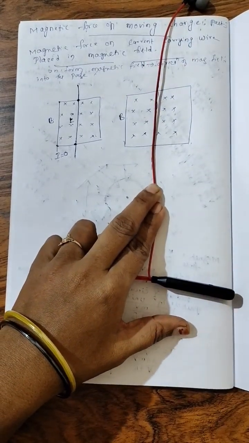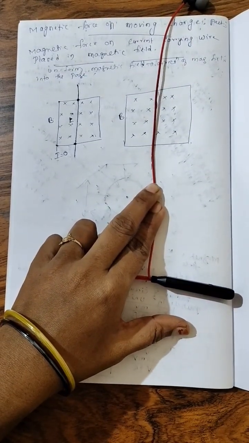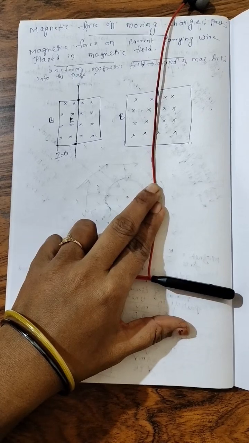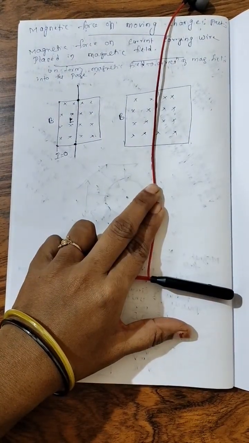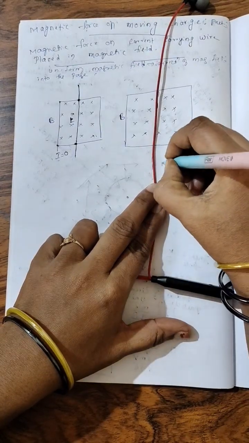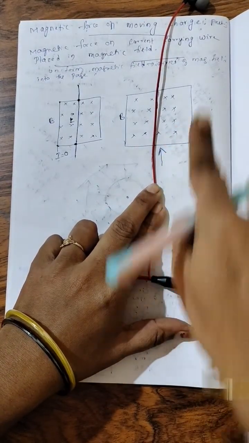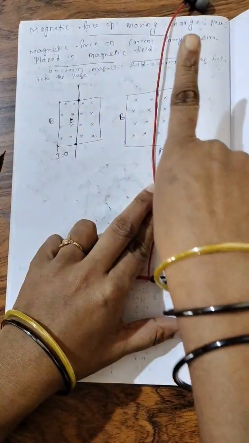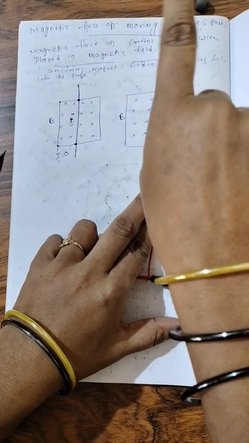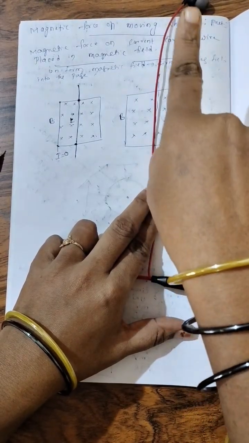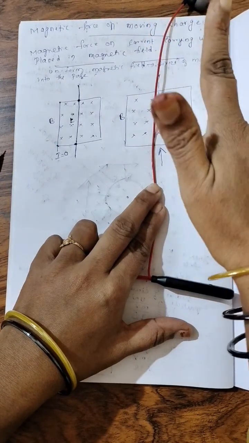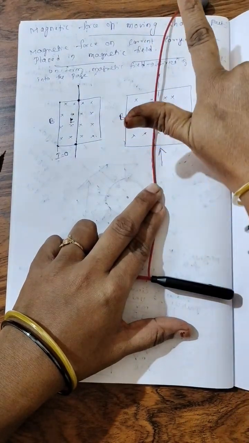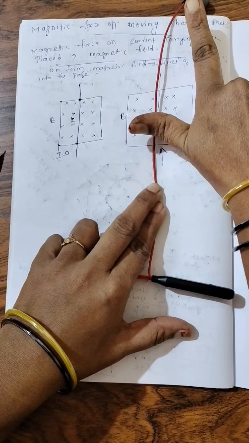Now, how is the magnetic force? Perpendicular, no? It is into the page. And let us assume that the current is flowing in upward direction. Forefinger indicates the velocity or motion of charged particles. Middle finger, into the paper, the magnetic field, and thumb represents the magnetic force.